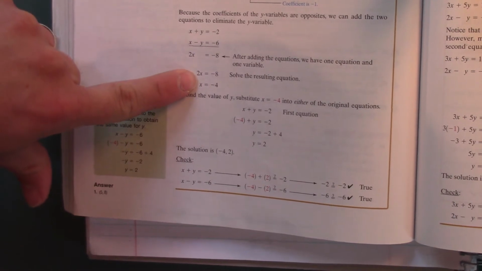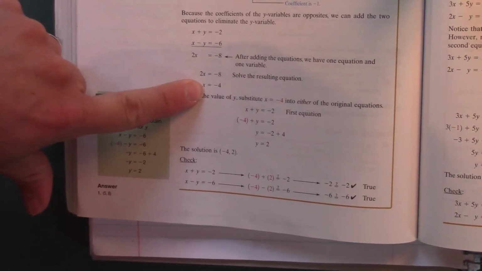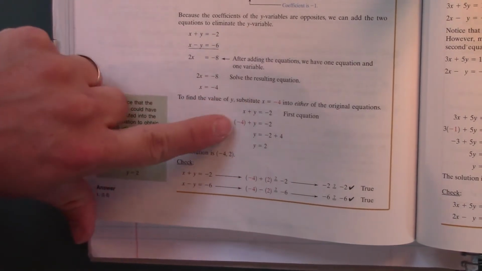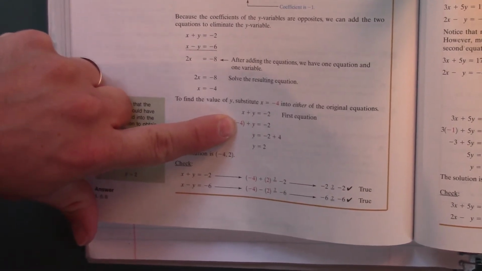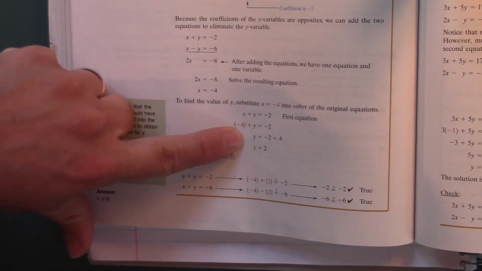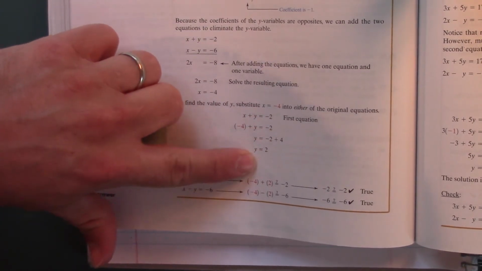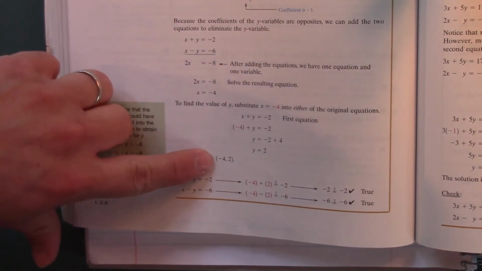And then they get to here and they just divide it. They found x equals negative 4, and guess what? Of course, you just go back and plug it in. They plugged it into the first one. It doesn't really matter which one you do it in. They did the opposite of this to both sides by adding 4 over there, and then they get y equals 2. And hence the answer is negative 4, 2.